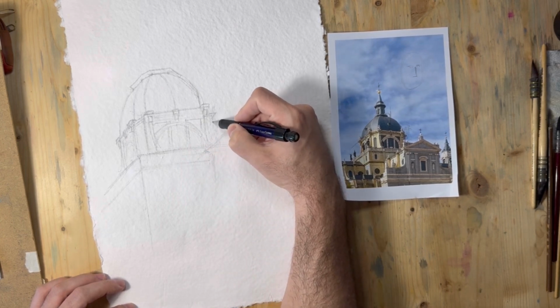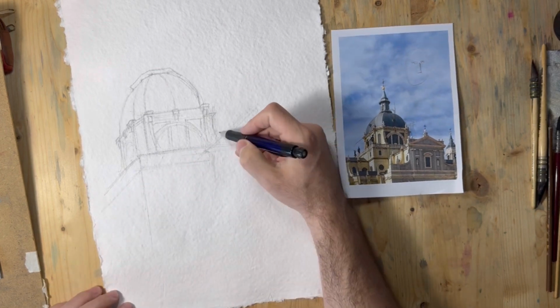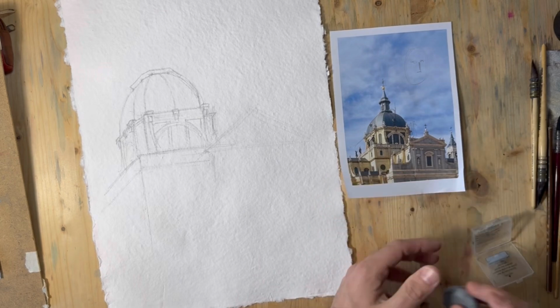There's a small portion of the dome that you see on this side, but it doesn't go that far.